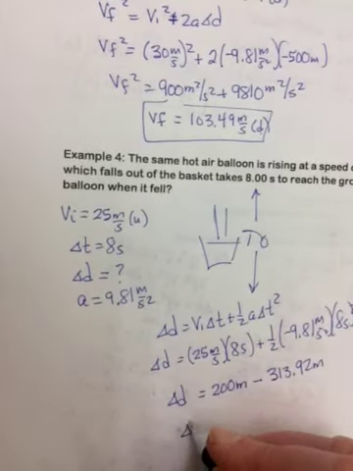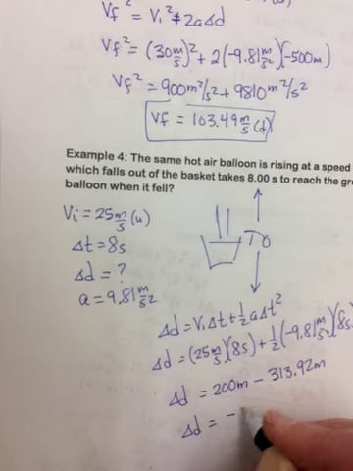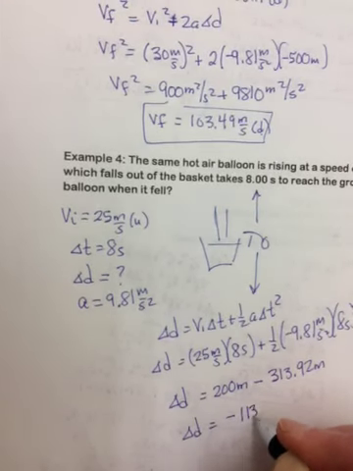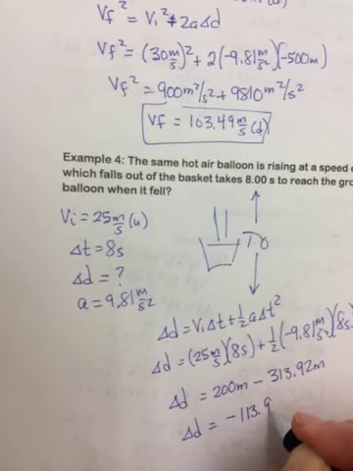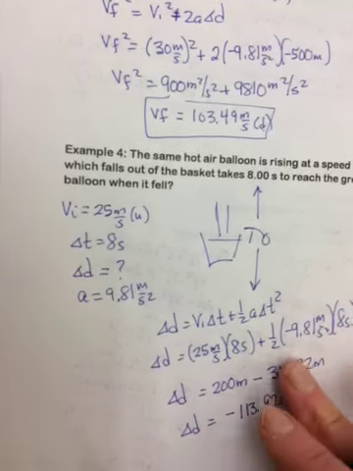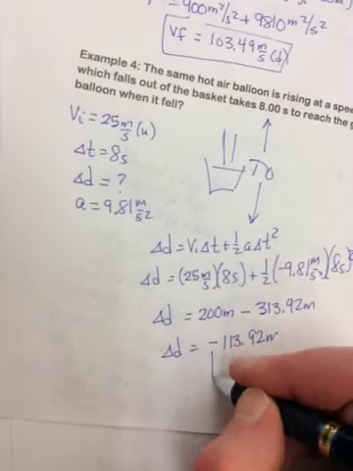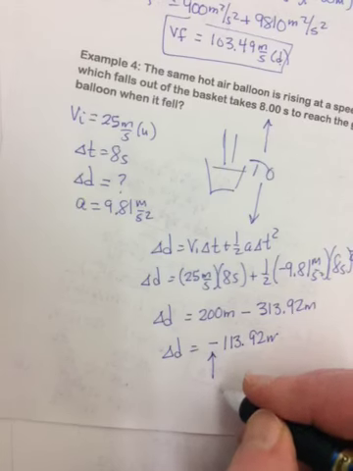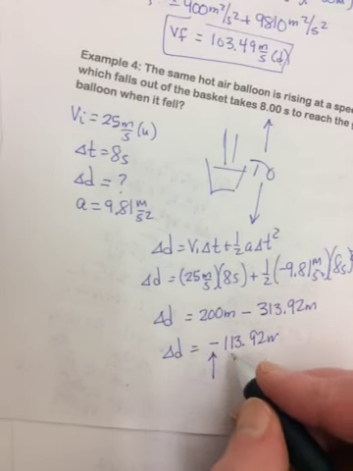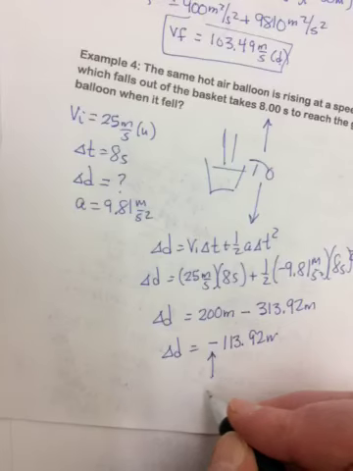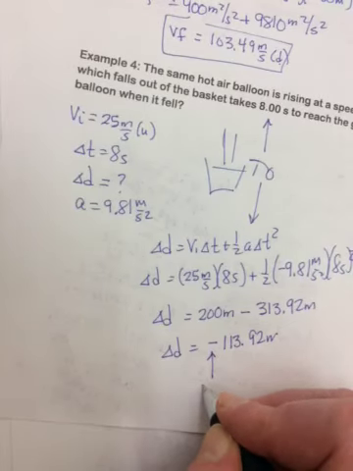So you end up with a negative 113.92 meters. Why negative? Because he's falling down. This means that you end up 113.92 meters below where you started.